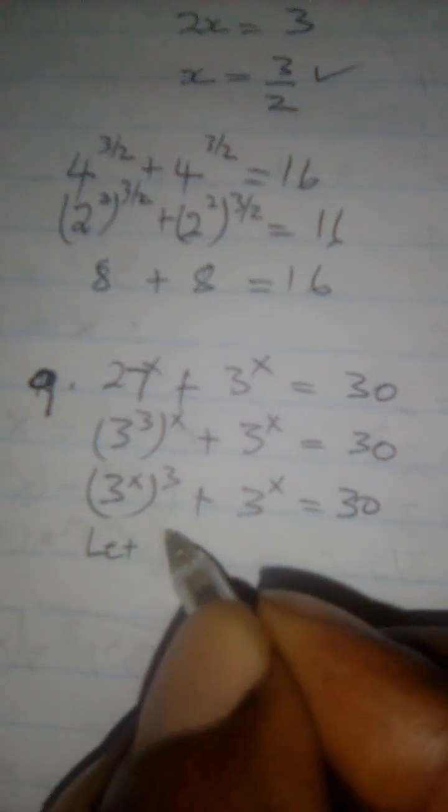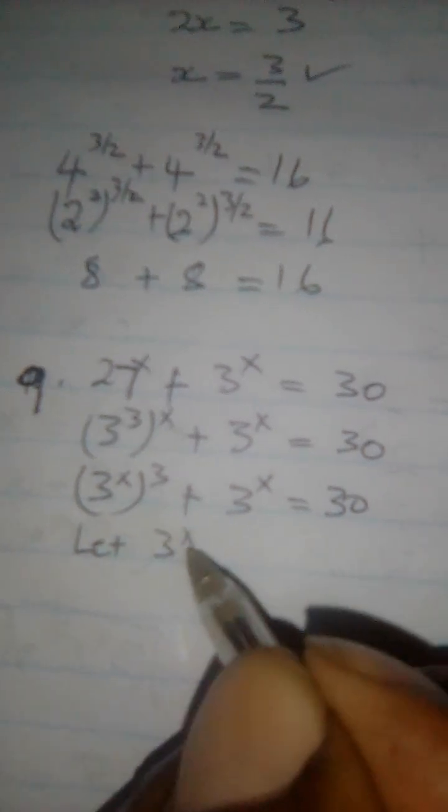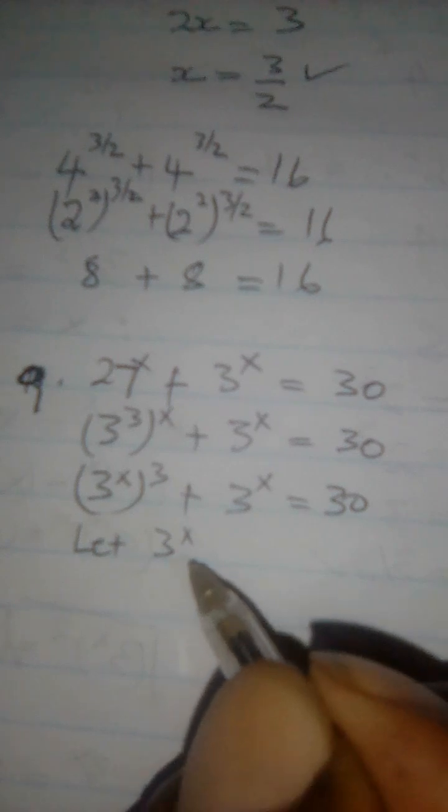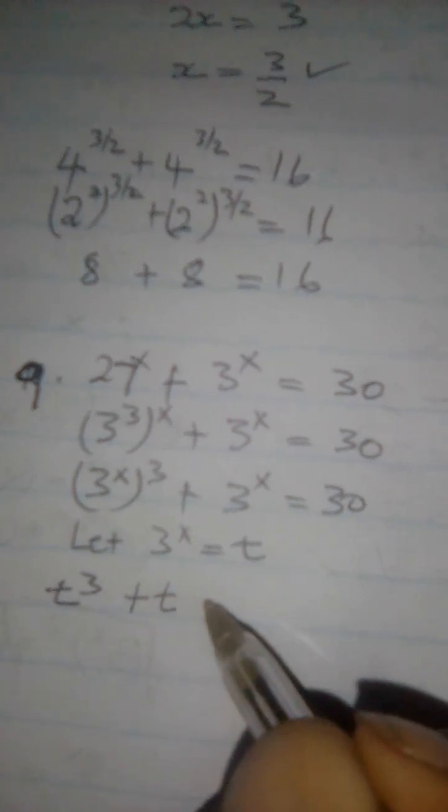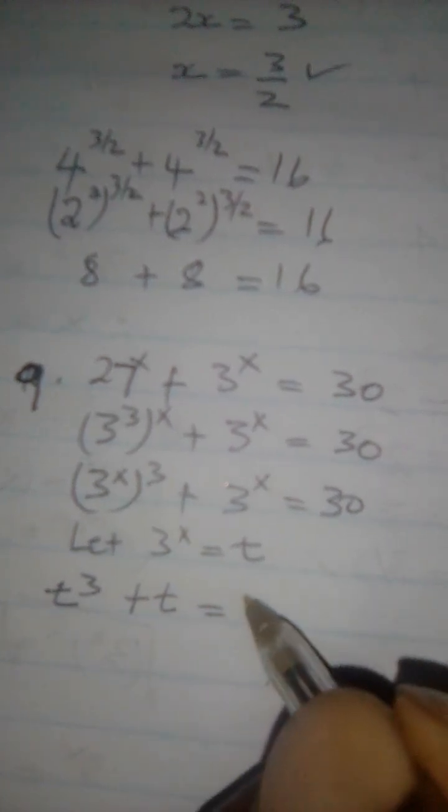So I'm gonna let 3 raised to x equal t, so that I have such an equation: t raised to 3 plus t equals 30.